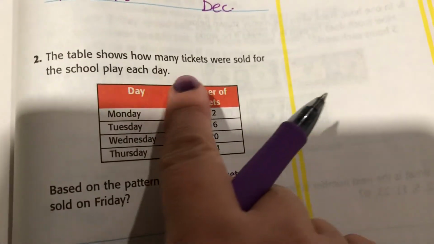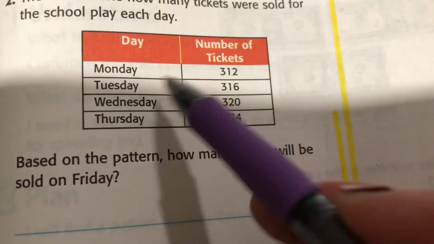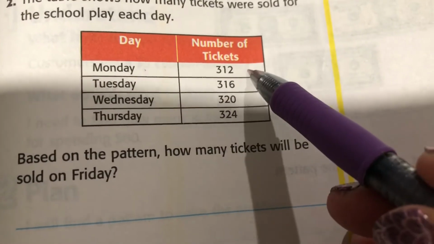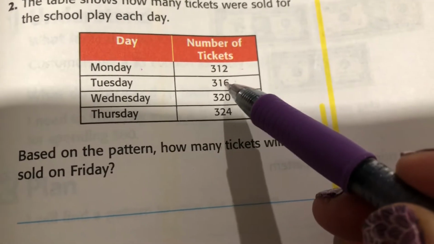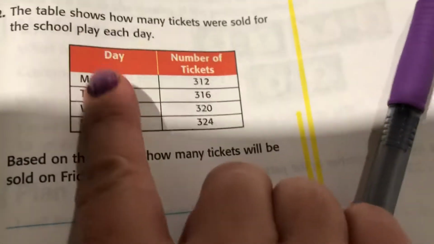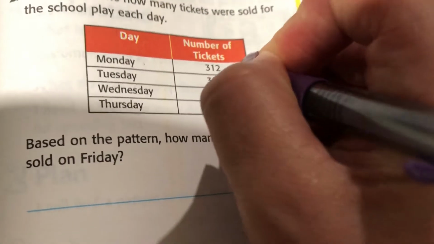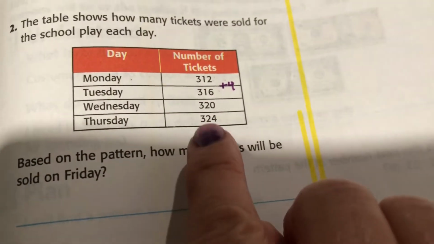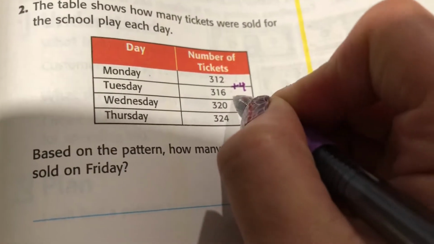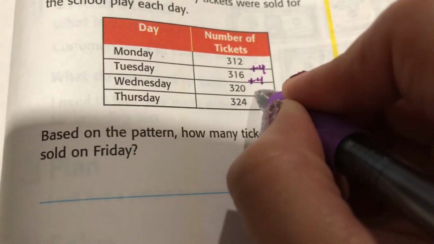Okay, the table shows how many tickets were sold for a school play each day. Okay, so Monday, Tuesday, Wednesday, Thursday, 312, 316, 320, 324. So what you want to do is count from 12 to 16. So 12, 13, 14, 15, 16. That increased by 4. So it's increasing by 4 there. From 16 to 20, 16, 17, 18, 19, 20. Again, it increased here to here by 4. And from 20 to 24, same thing.